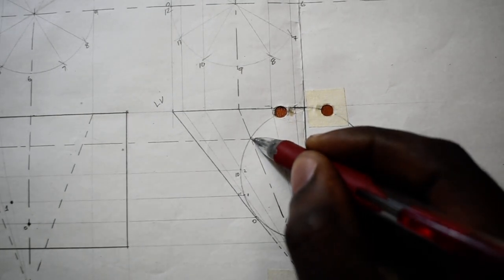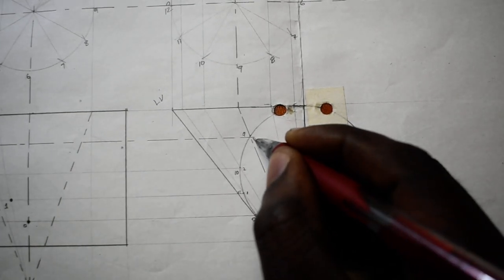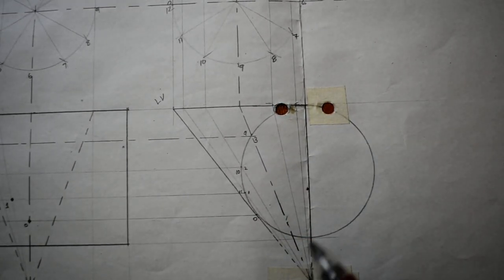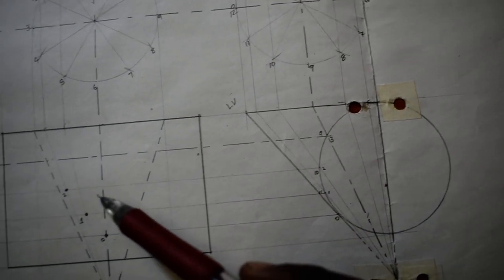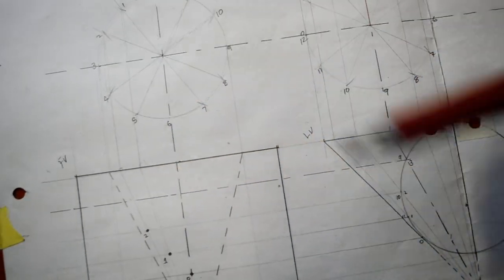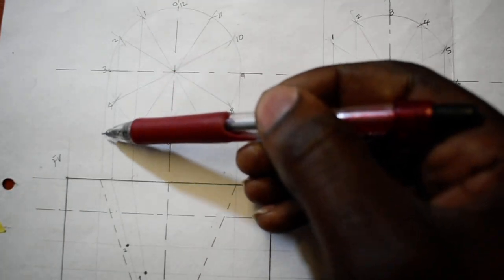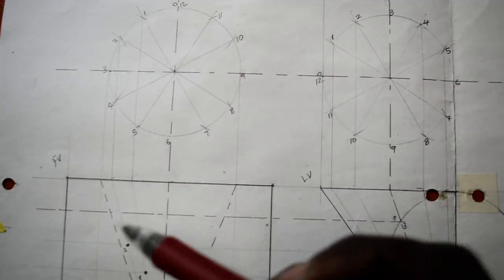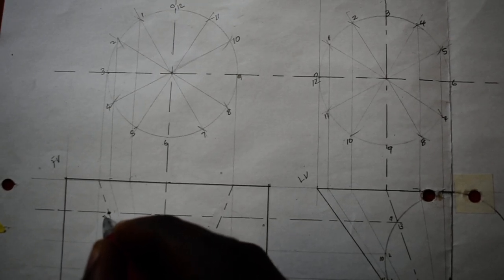Once it touches the main pipe, this is going to be point 9 in line with 3. You understand? So there it goes towards your left hand side to meet up with what? With point 3 of your auxiliary front view, which is this one. There it goes. From there comes here. So they are meeting right there. So that's my point 3.